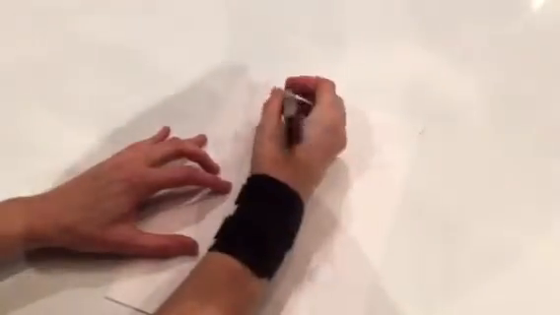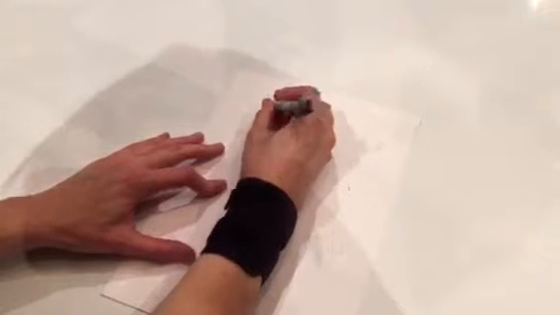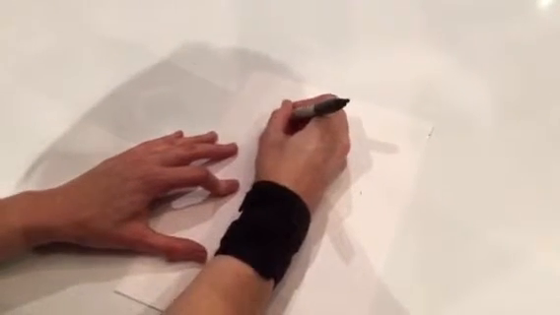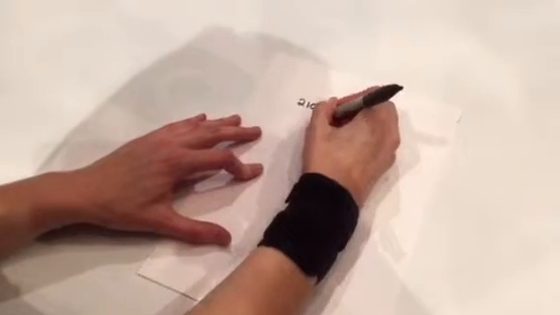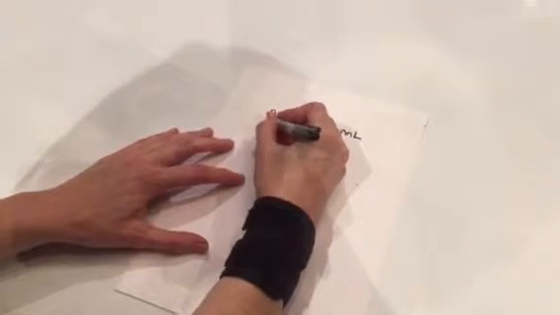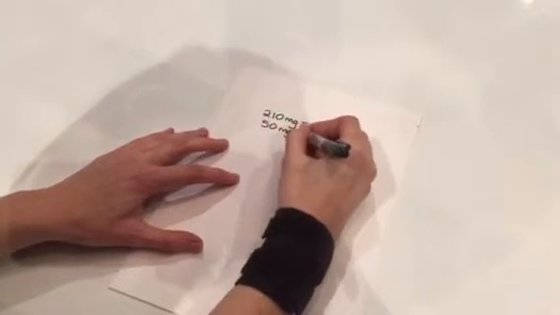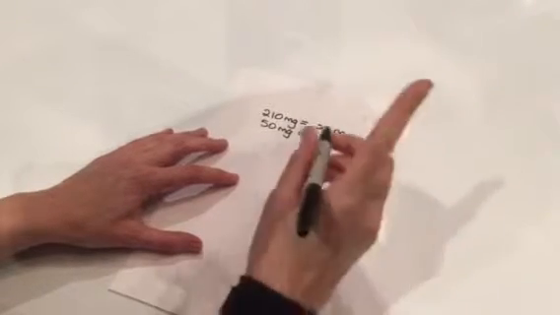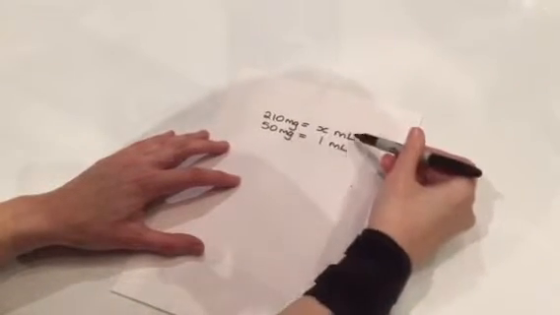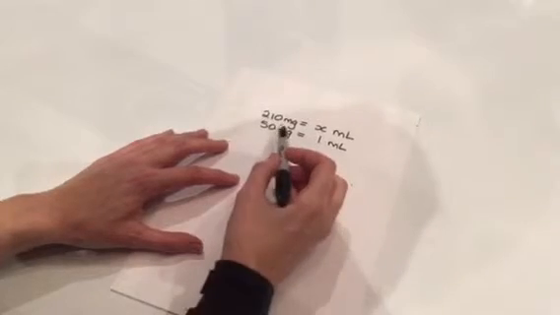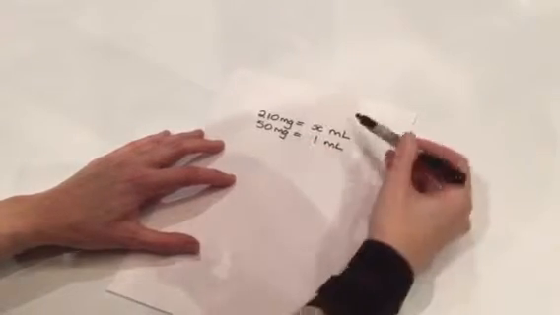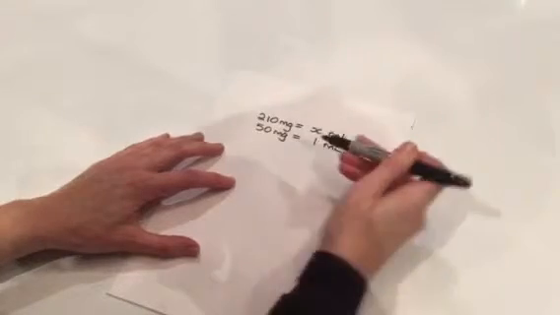If you're going to do this as a ratio, then what we do is we say what we want is 210 milligrams, which is equivalent to, we don't know how many mils, that's why we're doing it. But what we do have in this bottle is 50 milligrams is equal to 1 ml. Notice how here we have milligrams on the same side and mil on the same side. It doesn't matter if the milligrams is on this side or the mil on this side, so long as as a group, they are on the same side.